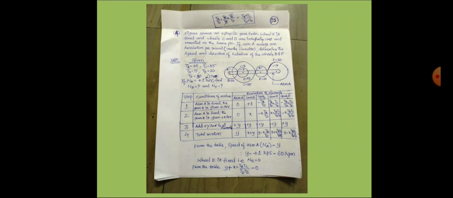Now, as I said, I should find, if the arm makes 1 revolution per second counterclockwise, that means anti-clockwise, determine the speed of wheels B and F. Therefore, from the table, first of all, speed of the arm, that is NA, is equal to what? It is Y. And that Y, which is equal to plus 1 revolution per second, is nothing but plus 60 RPM.